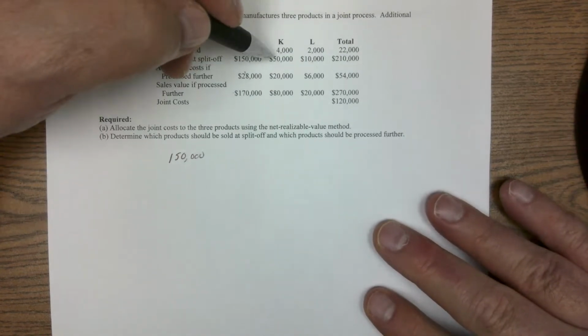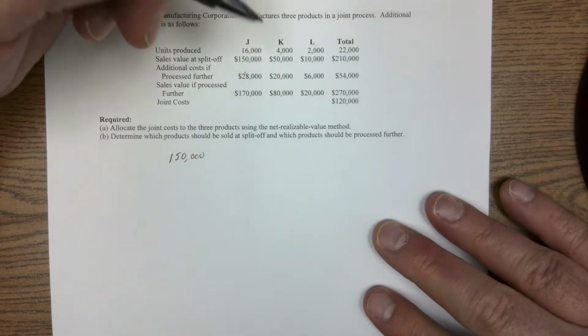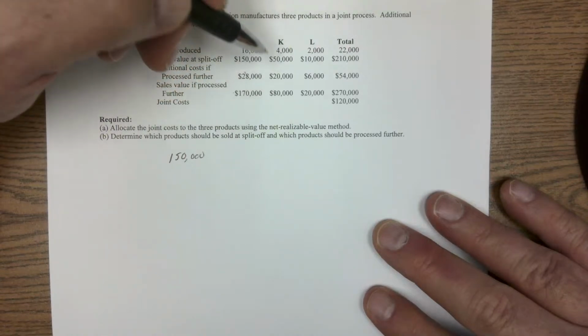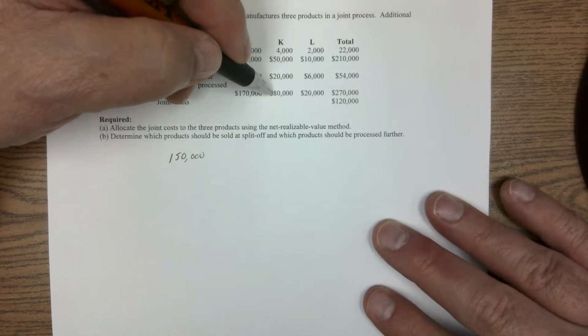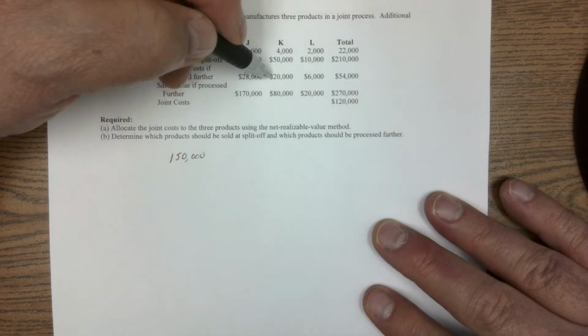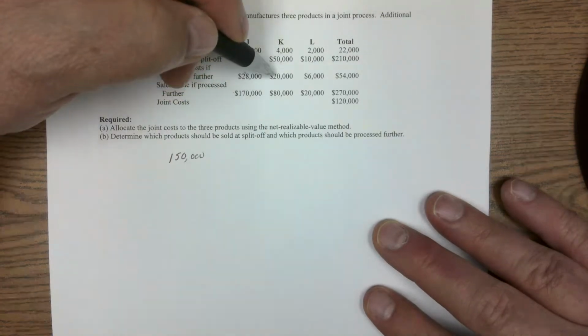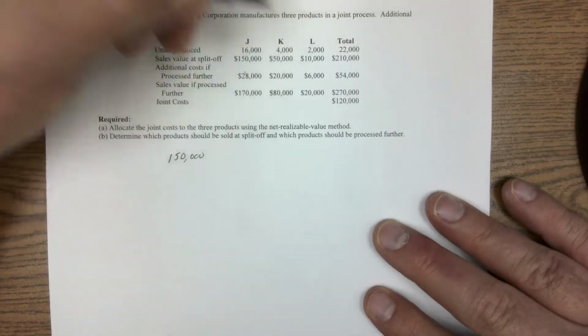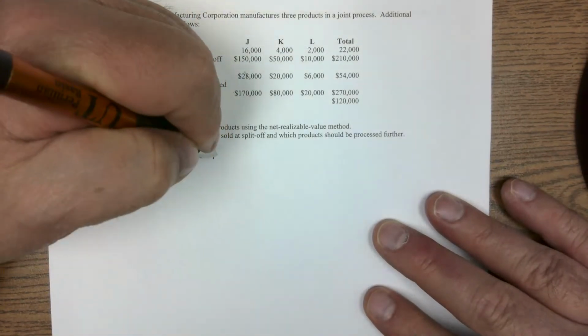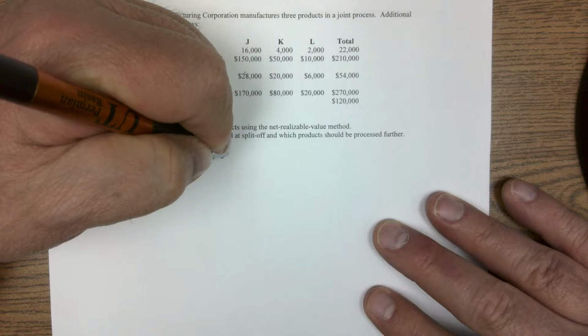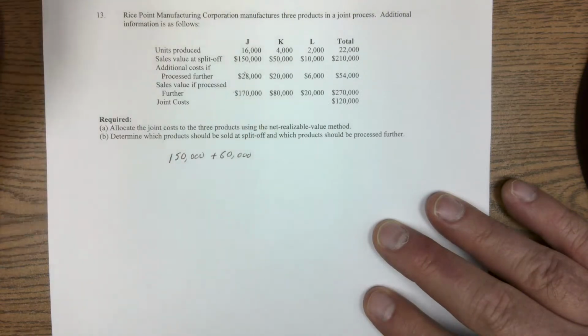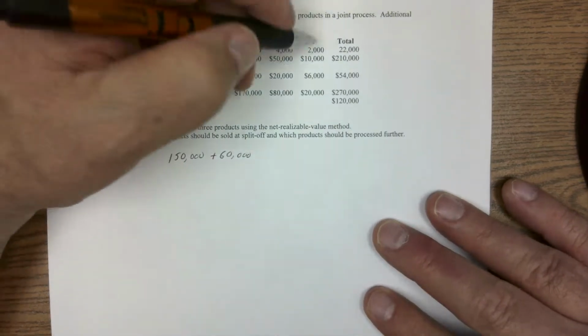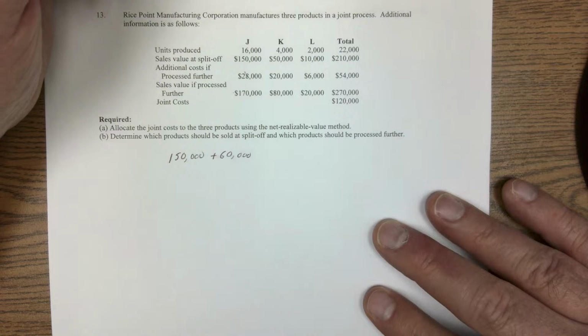For K, we've got 50 sales value at split off, and we want 80, so that would be 30,000 marginal revenue minus the 20,000 additional cost, which would be 10,000. So we want to do that. So it would be the 80 minus the 20, which is 60,000 for K.